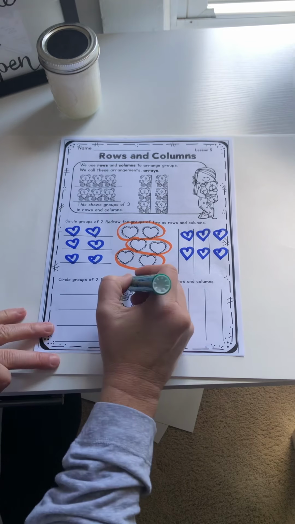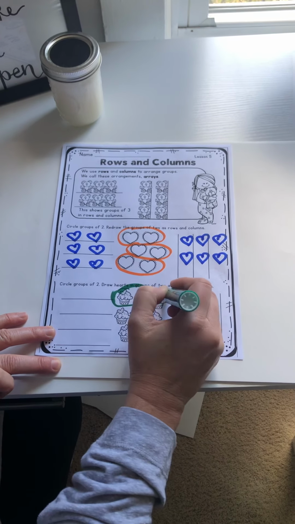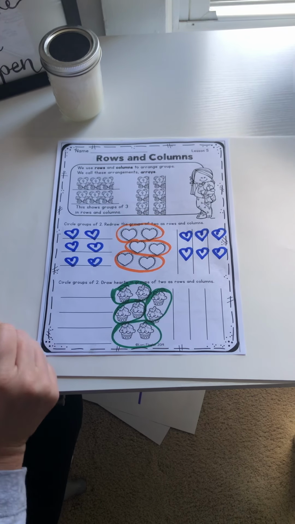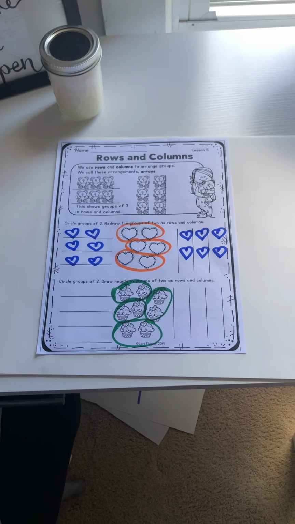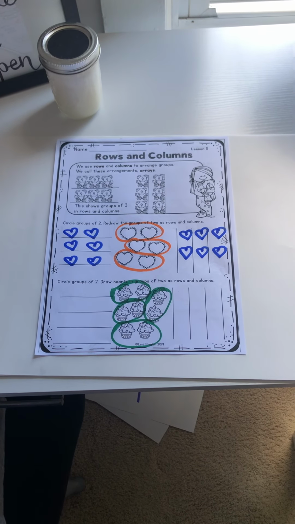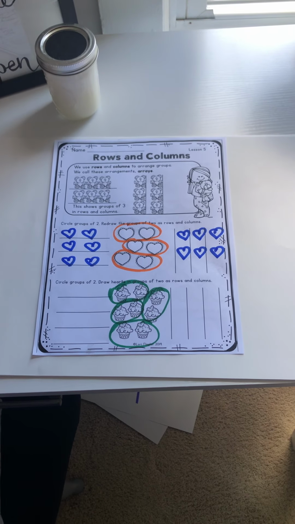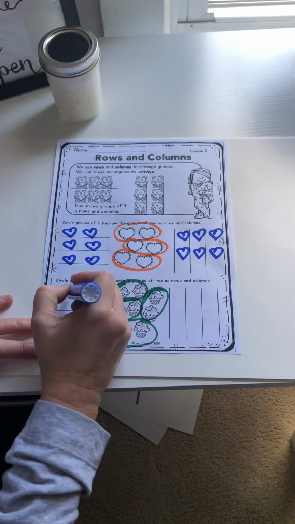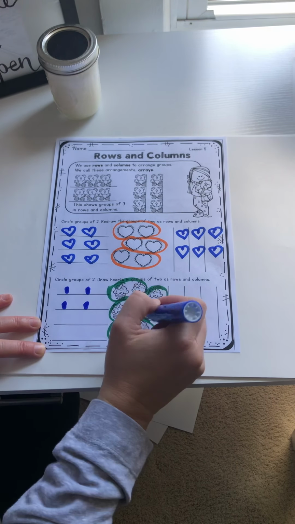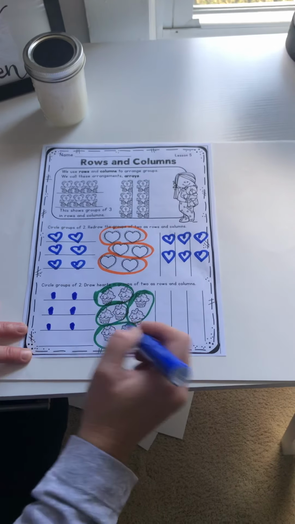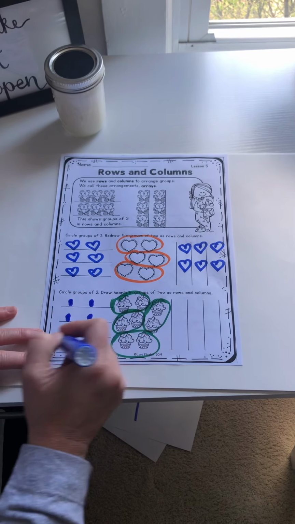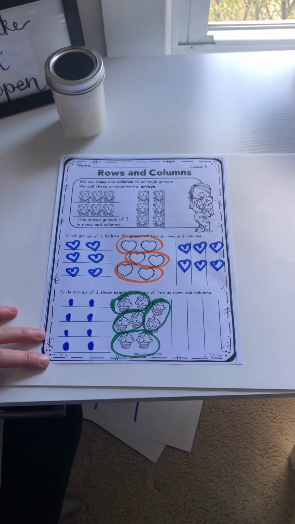Now the bottom, circle groups of 2. I've got to circle groups of 2 cupcakes, 2 cupcakes, 2 cupcakes, 2 cupcakes. Draw the cupcakes, but I'm going to draw them as just little dots, of 2 as rows and columns. So I'm going to start with my rows. Got a group here, 1, 2, group here, 1, 2, this group, 1, 2, and this group, 1, 2. So I have 4 rows of 2. Look at 4 groups of 2.